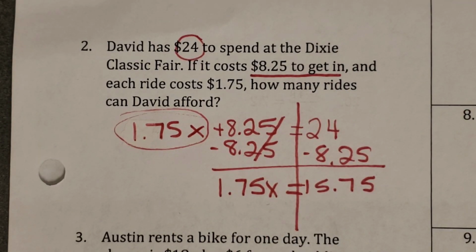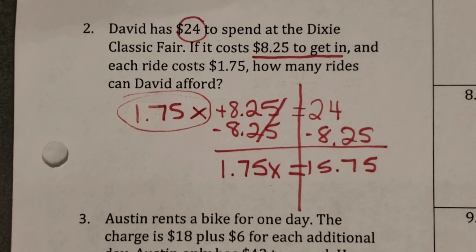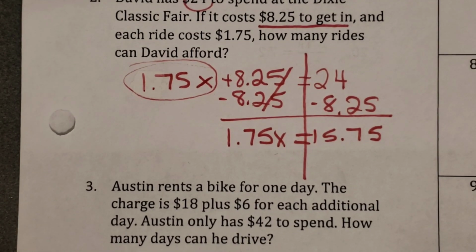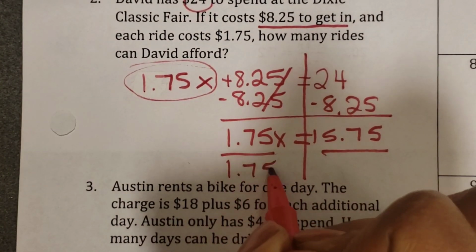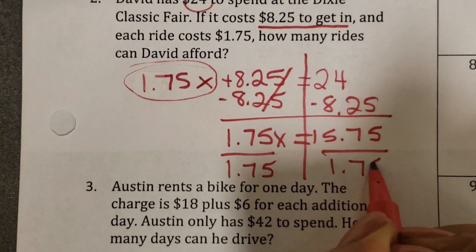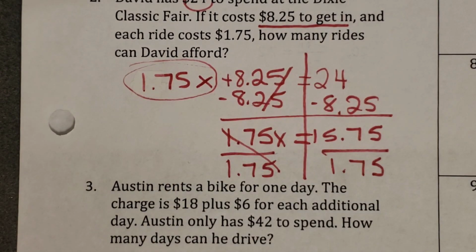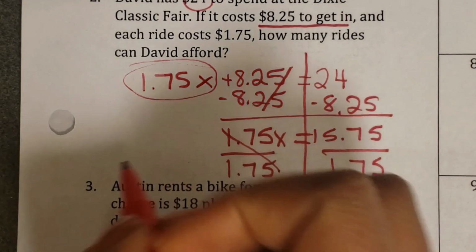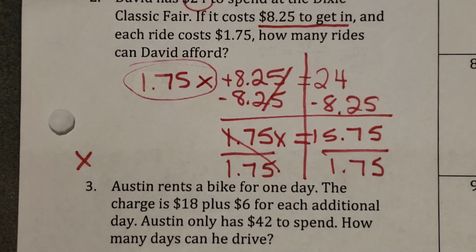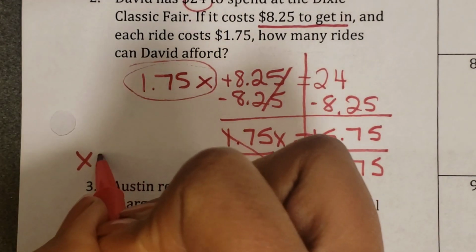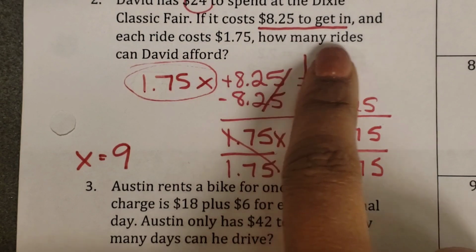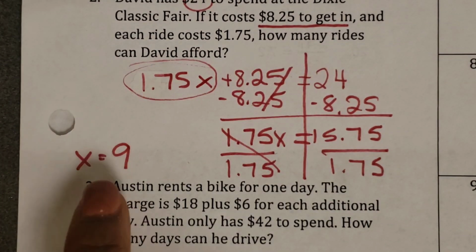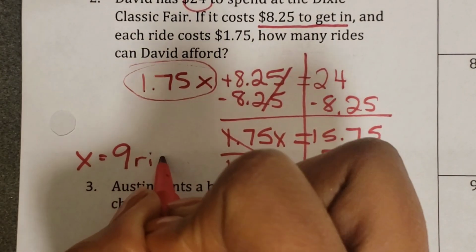From there, we need to get X by itself by dividing each side by $1.75. Those cancel out, and X, once I divide that by $1.75, is going to equal 9. Now, what did we answer? It says, how many rides can David afford? 9 rides.